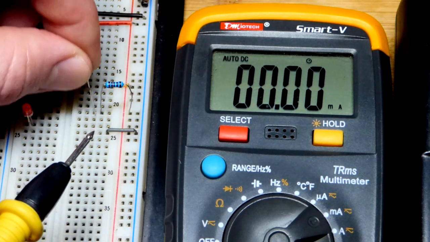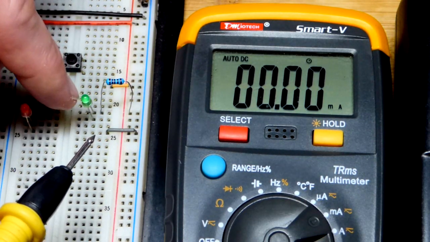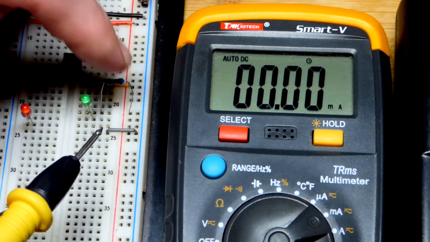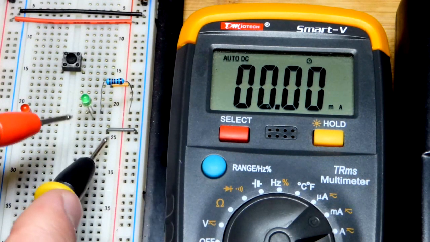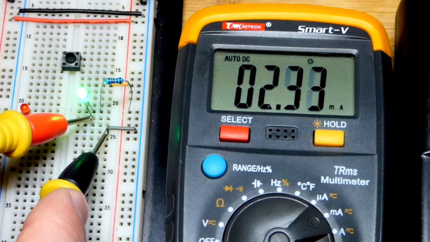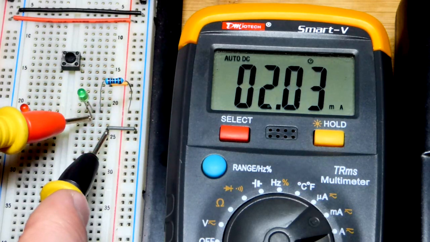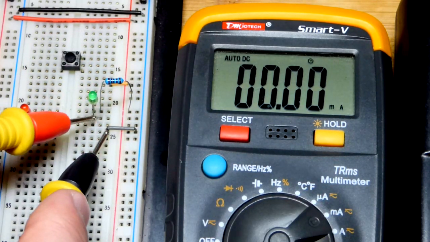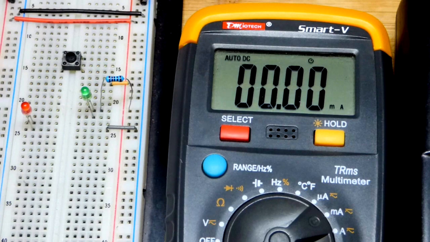If I grab the green LED, it's going to drop a little more voltage. There's going to be less voltage across the resistor. There's going to be less current, but the LED is just naturally brighter. So it's brighter even though there's less current flowing through there, as you can see right there. So having trouble making connections today for some reason. But in any case, we saw that.